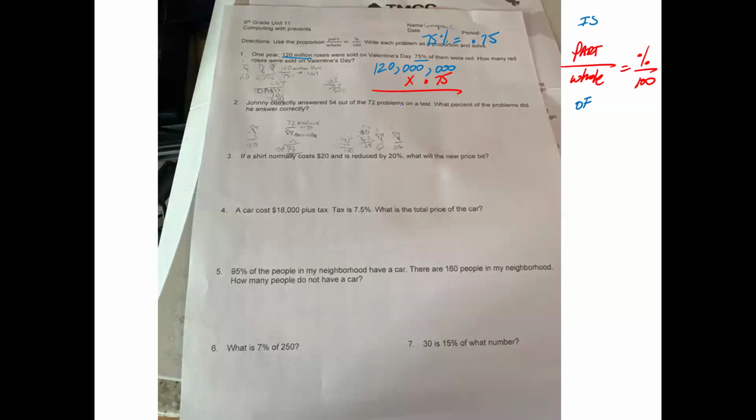What do you have? How many roses? 90 million. How many zeros? 6. Okay. 7 technically. 90 million red.